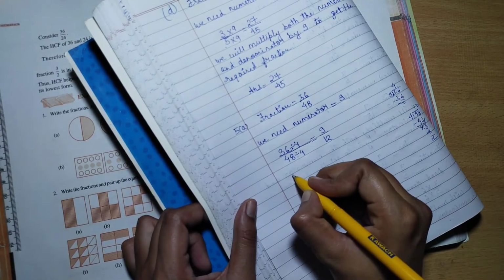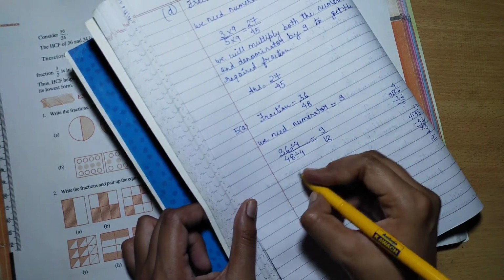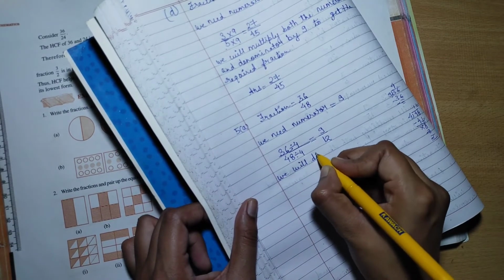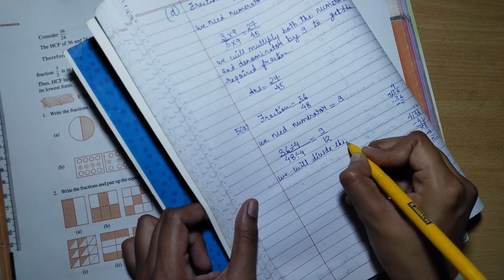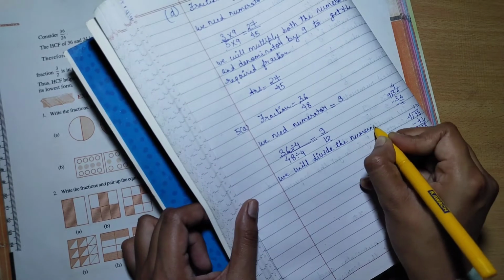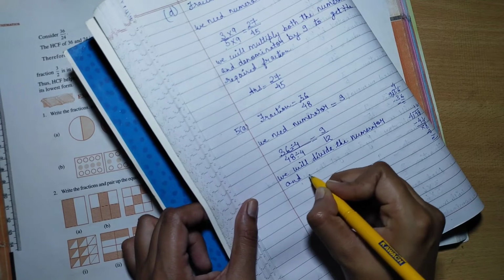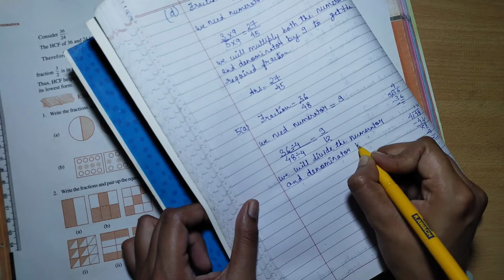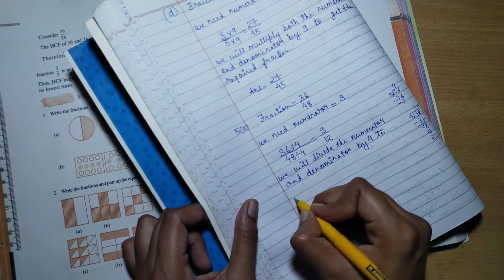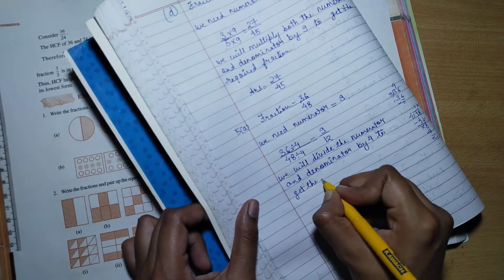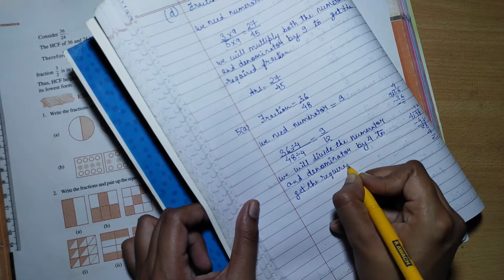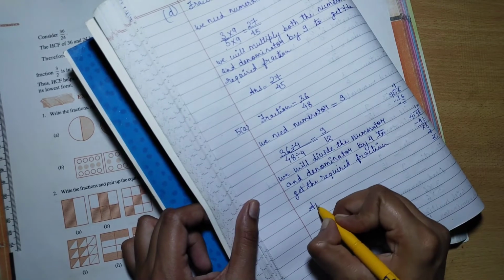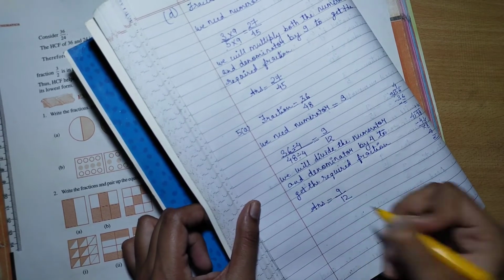So this is rough work, okay? Our statement will be, we will divide the numerator and denominator by 4 to get the required fraction, and our answer is 9 by 12.